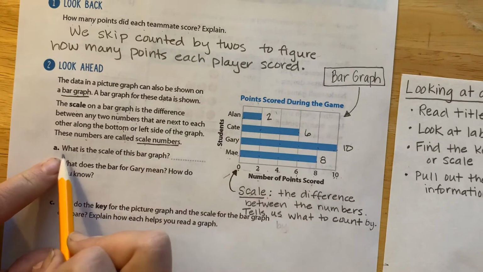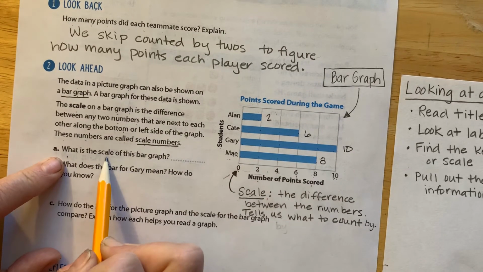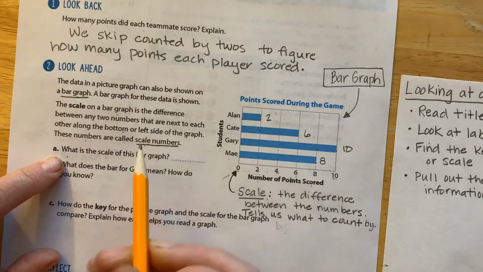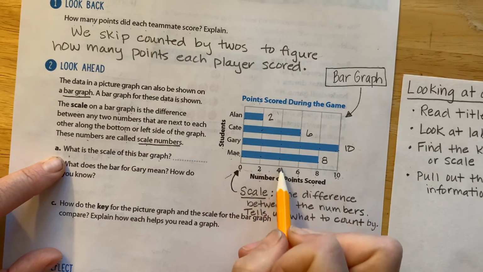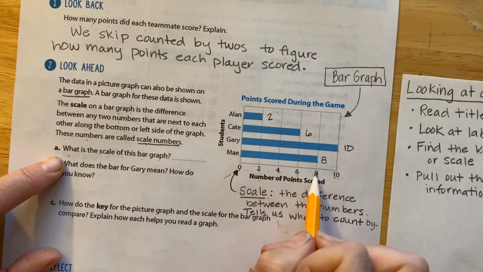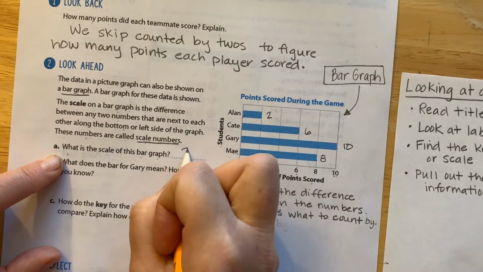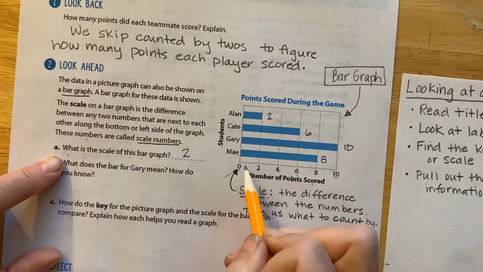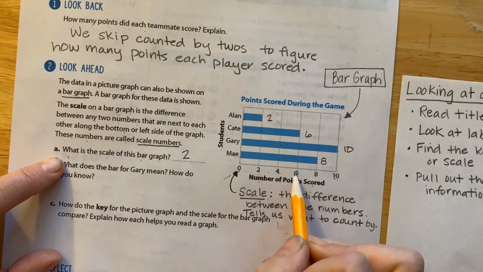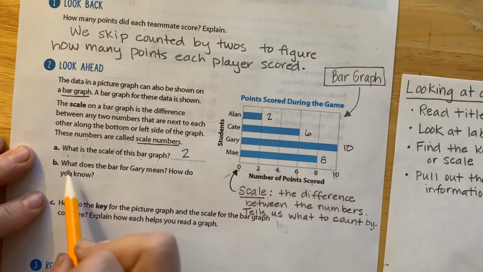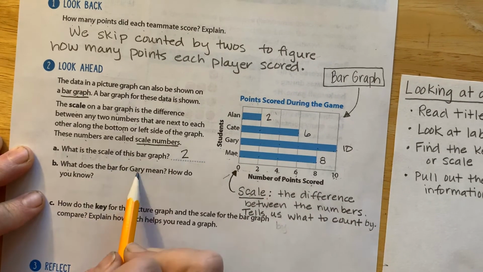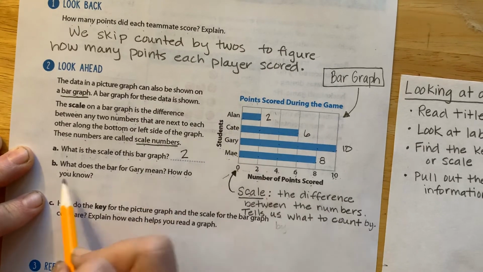Okay. What is the scale of this bar graph? What are we counting by on this scale? We are counting by twos. So our scale on our graph here is 2. What does the bar for Gary mean? How do you know?